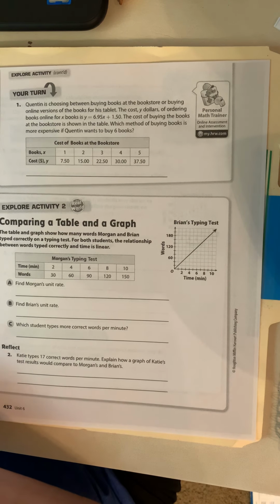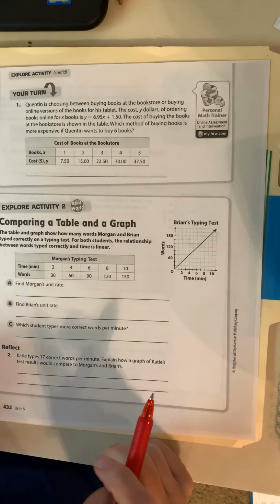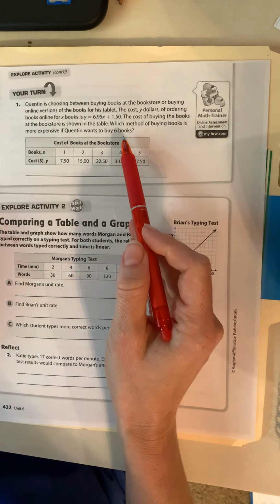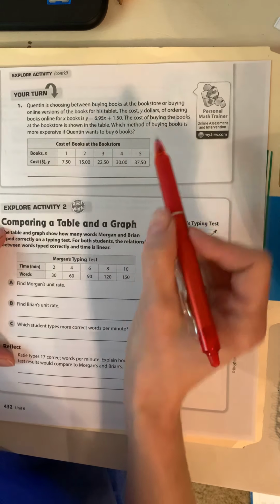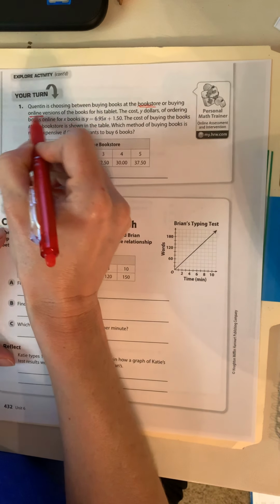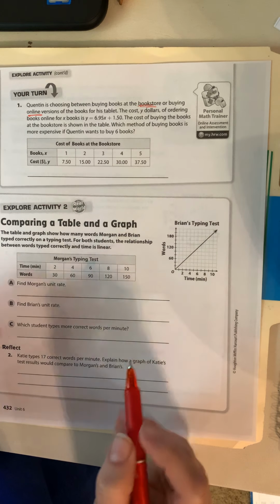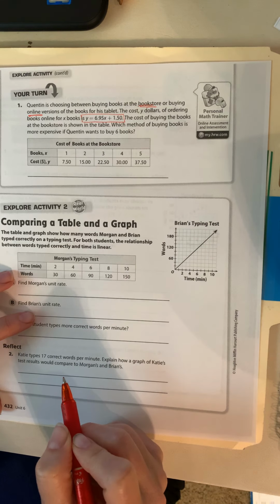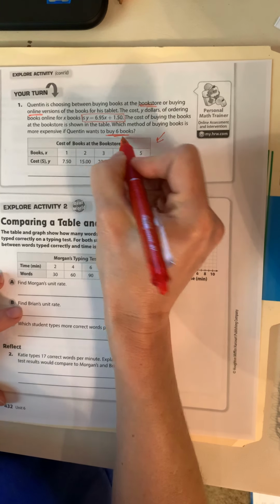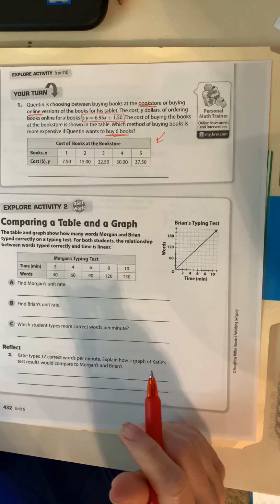Okay, let's flip to the next page and kind of take a look and see what happens when they're compared to us, possibly in a different situation. This is similar to the front. You've got Quentin is choosing between buying books at the bookstore or buying the online version, okay? And they're going to tell us that the cost for ordering books online is given in this equation, but the cost for buying books at the bookstore is showing in the table. So again, in order to be able to answer this question, you're going to have to write these both in the y-intercept form, just like we did on the front.